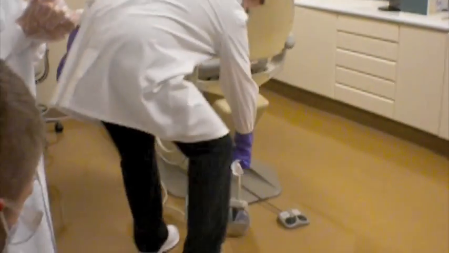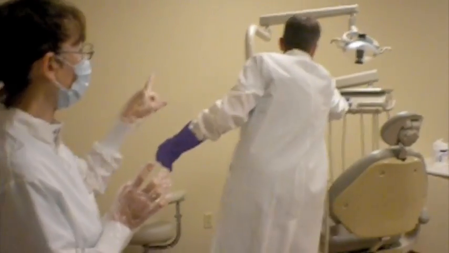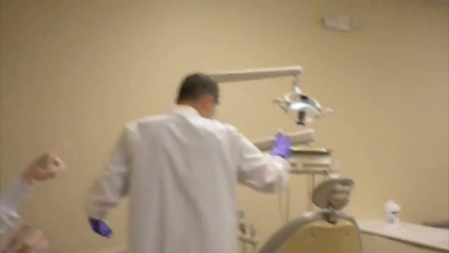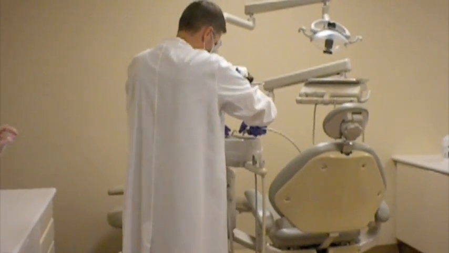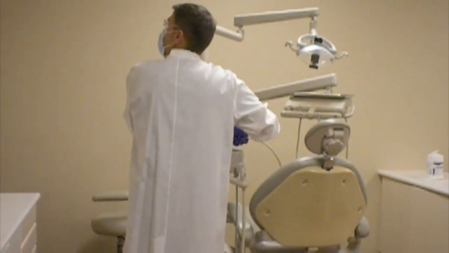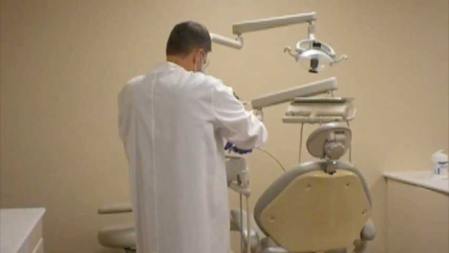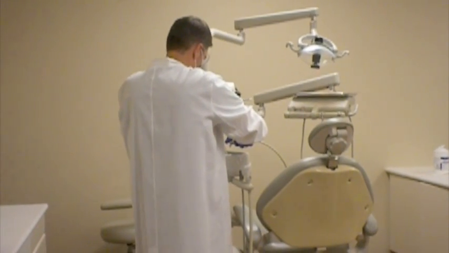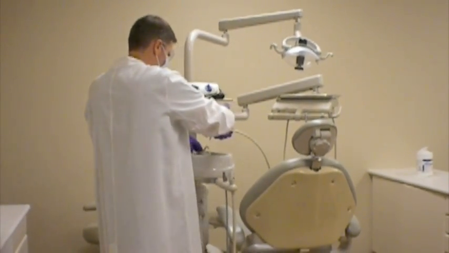And then what he's going to do is flush the lines at the unit for 2 minutes to remove any stagnant water. So the air water syringe from the bracket tray, and then the cup and the cuspidor buttons will be depressed to allow the water to flow through those for 2 minutes. So the water button on the top of the air water syringe, and the cuspidor and the cup buttons on the top of the cuspidor there.